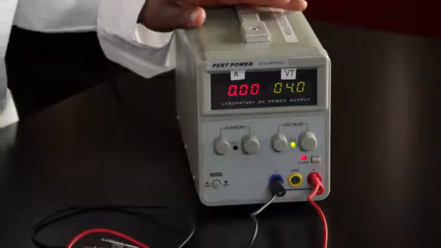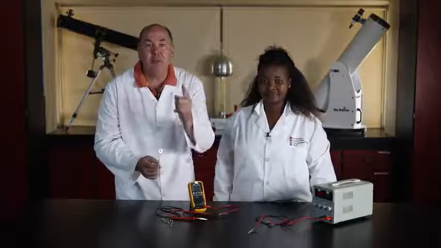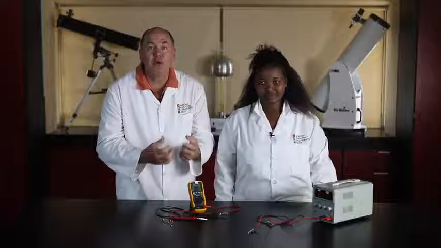So today we are using this power pack to provide a reliable and steady potential difference across our circuit at all times. So we connect the positive lead from the power pack to the resistor with a crocodile clip.